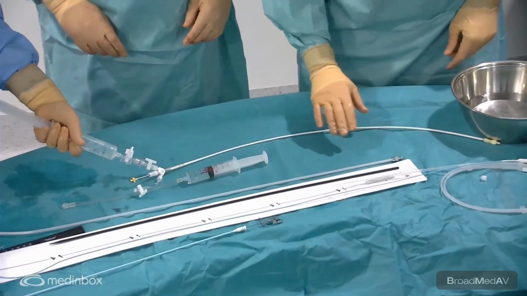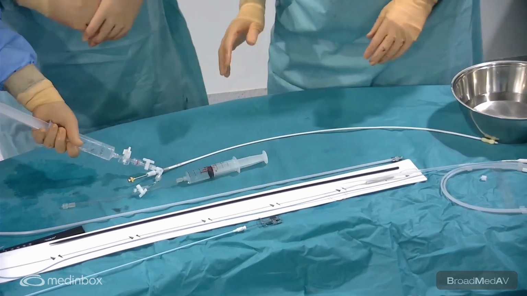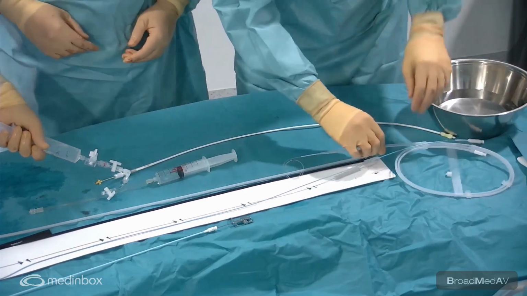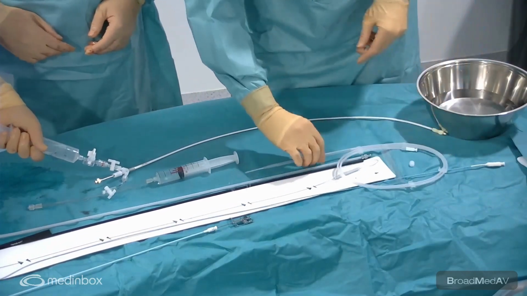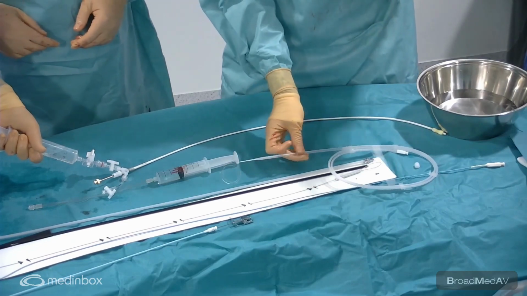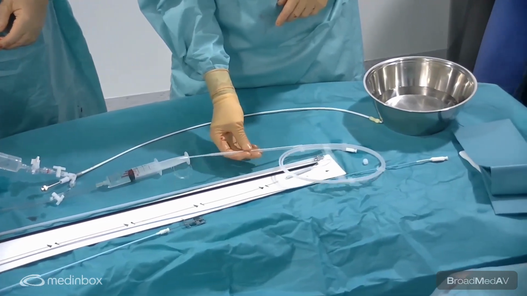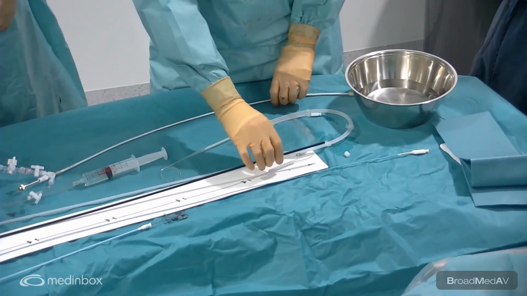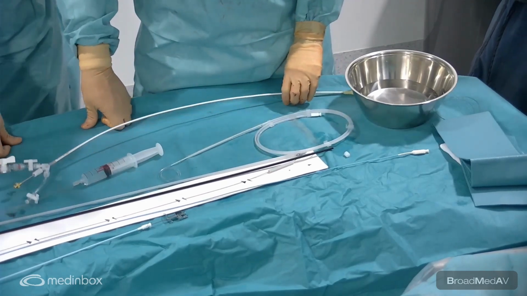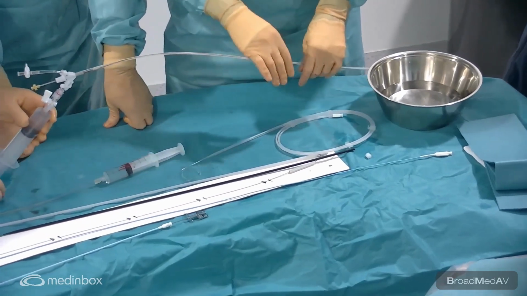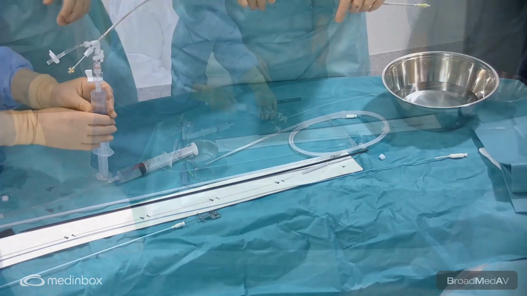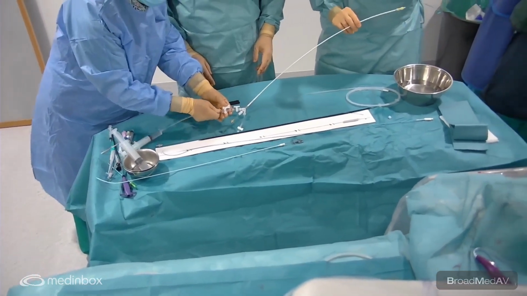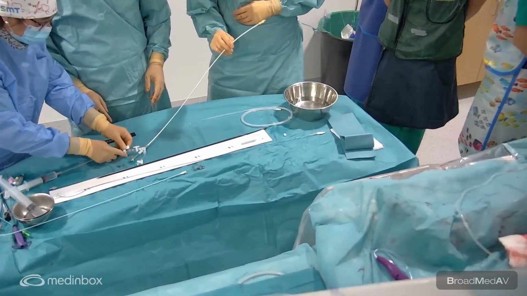So while Pilar is retrieving there, we can explain all the things that the Inoue balloon has. We have this pigtail wire that we're going to advance firstly through the Mullins sheath to the left atrium. And over this wire, we are going to advance this dilator. It's a 14 French dilator to dilate not only the septum, but also the femoral axis. We are going to use a 28 balloon. We have 3 sizes, 24, 26, and 28.